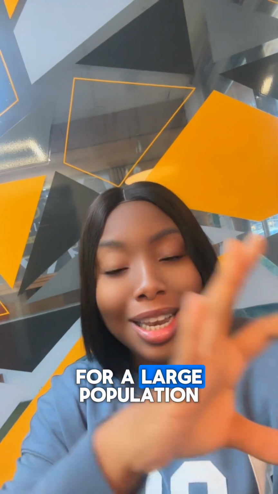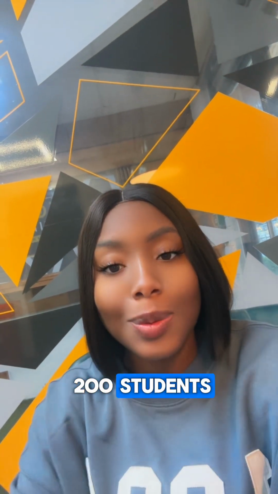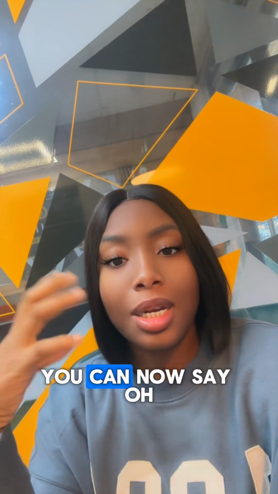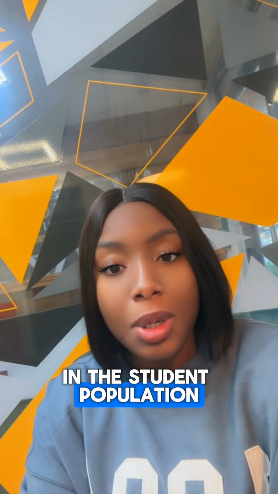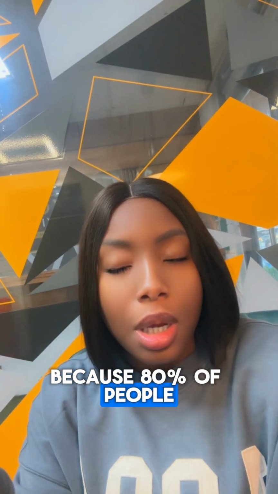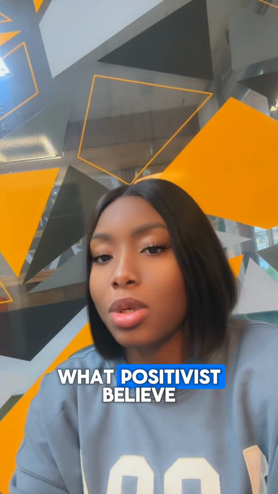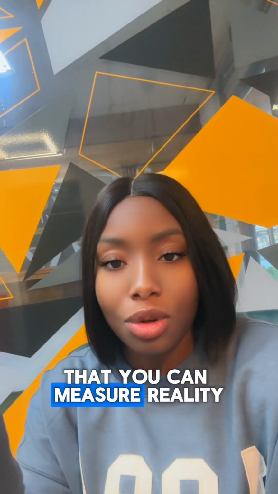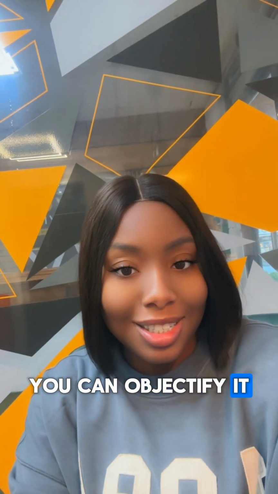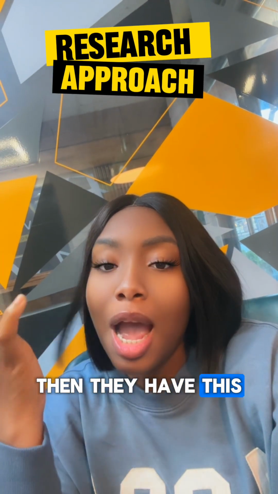You can do it for a large population. For example, students, you can get like 200 students that will fill in their symptoms. You can now say, oh, in the student population, depression is very high because 80% of people experience severe depression. Very interesting. So that's what positivists believe, that you can measure reality. You can objectify it. They believe that reality is objective, basically.